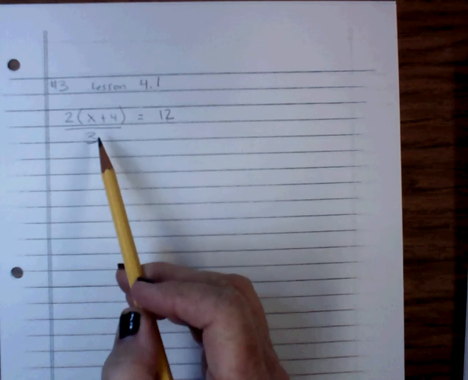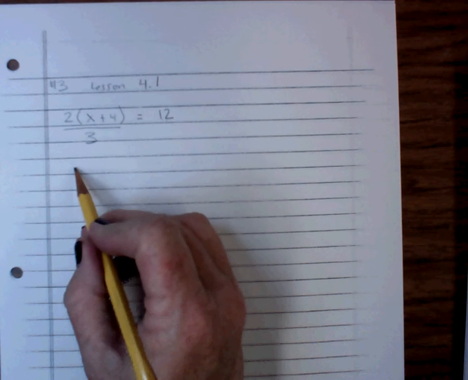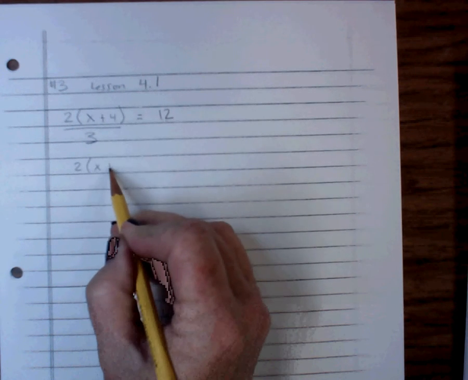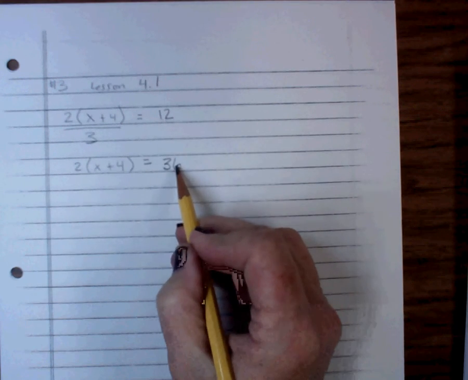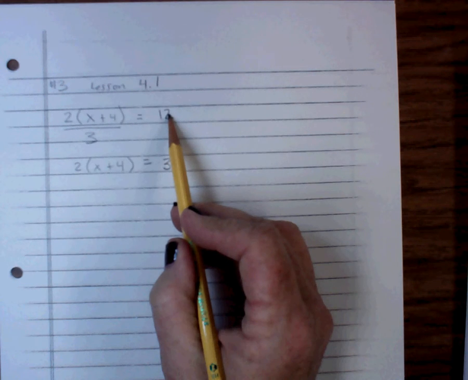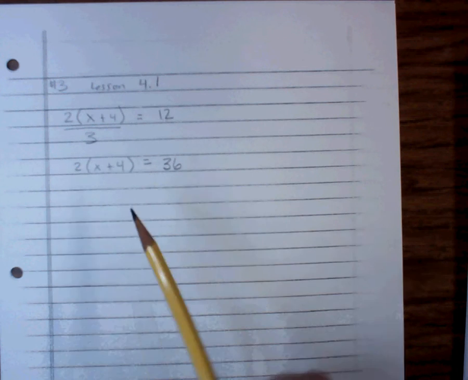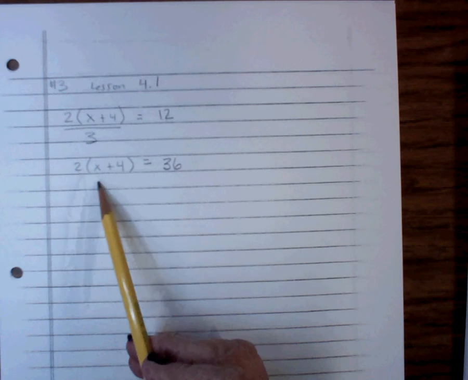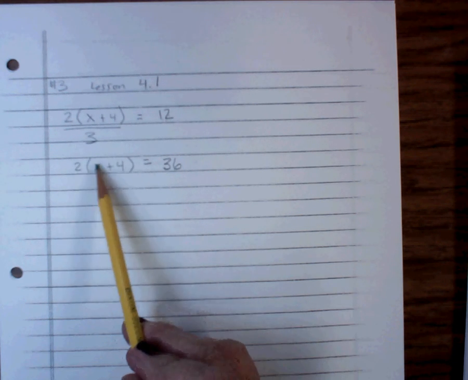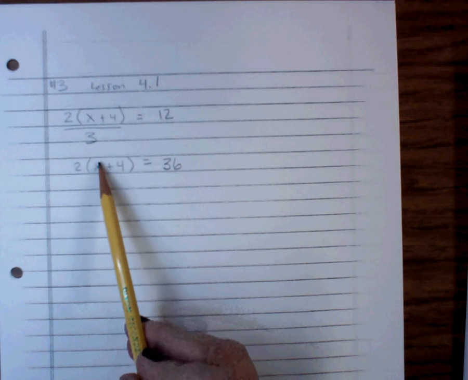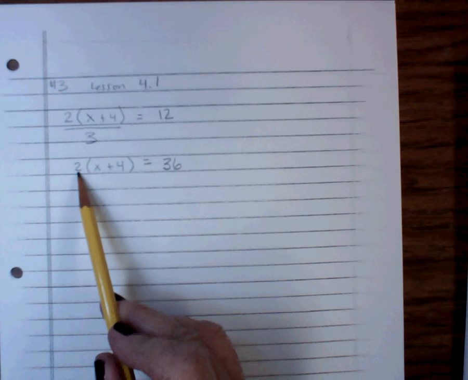So working backwards, the opposite of dividing by 3 is multiplying by 3. So we're going to get 2 times x plus 4 is equal to 36 because 3 times 12 is 36. And 3 times 1/3 is 1, so that works on that side. Now we're going to undo this multiplying because we can't have this 4 by itself right now because it's inside the parentheses. So we would have to distribute first, but it's sometimes quicker just to divide by this first. In this case, that is.